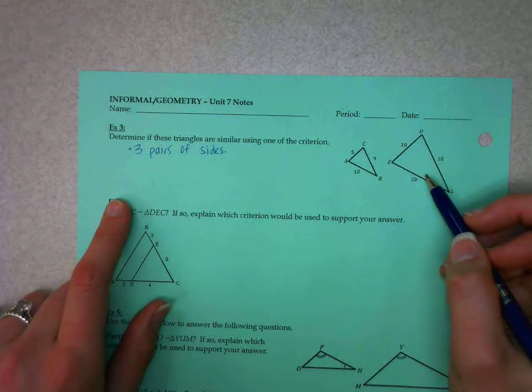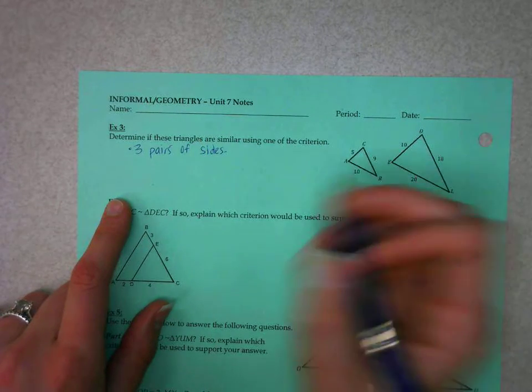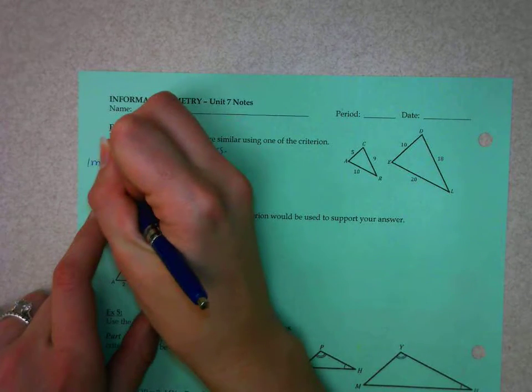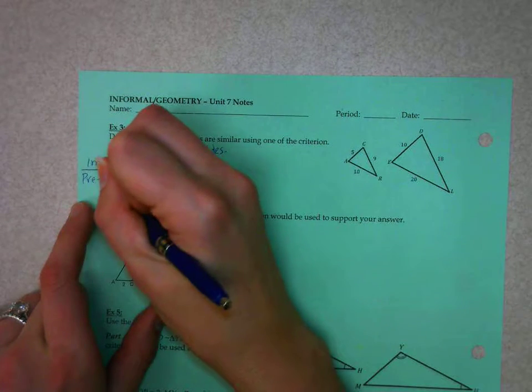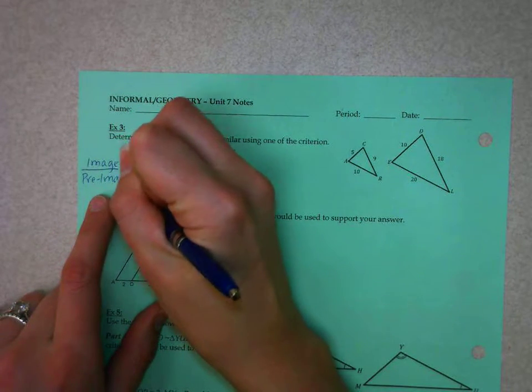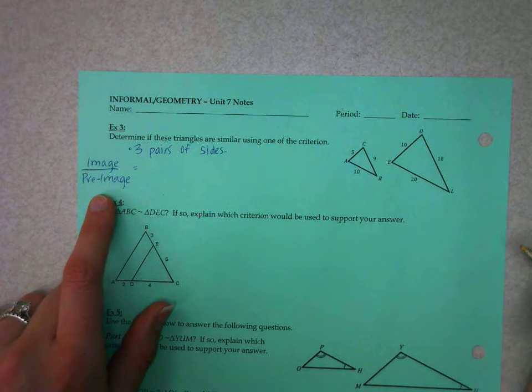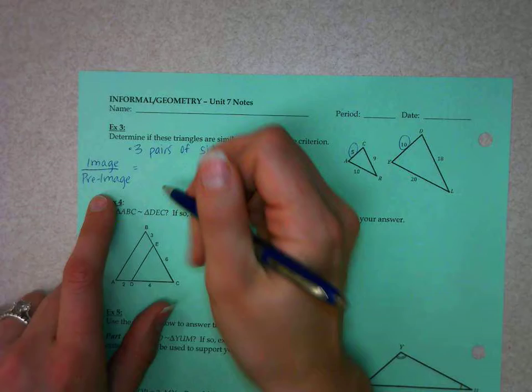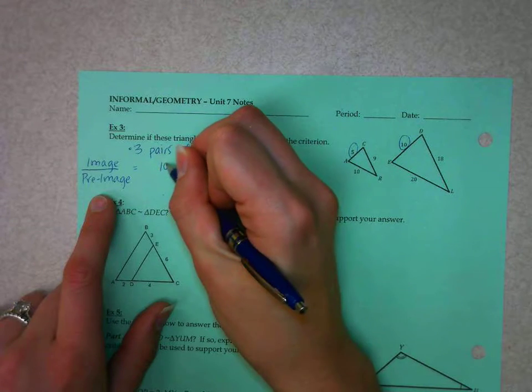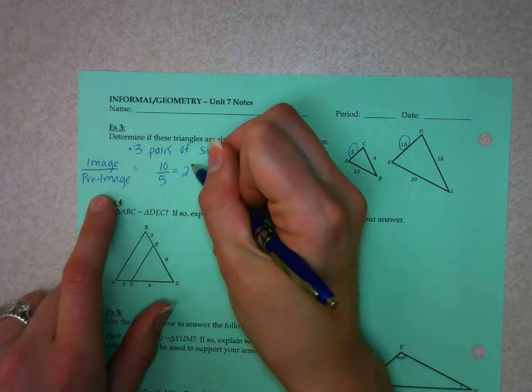We want to find scale factor. Anytime you're given sides, find the scale factor. So we're going to match image length over pre-image length. So it doesn't matter where you start. Let's say we start with these two corresponding sides, 5 and 10. It will be 10 over 5, which gives you 2.